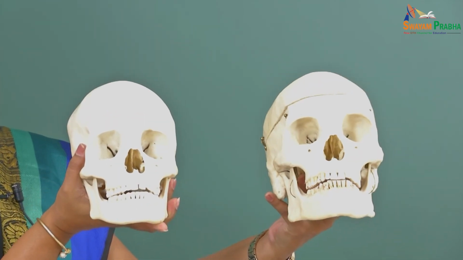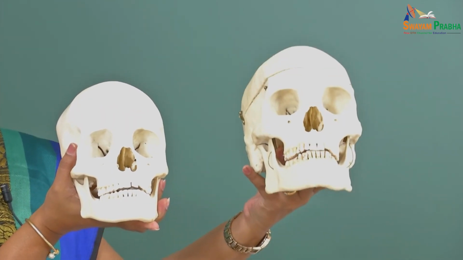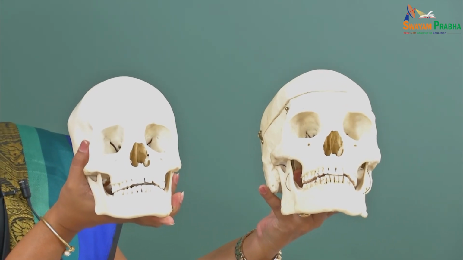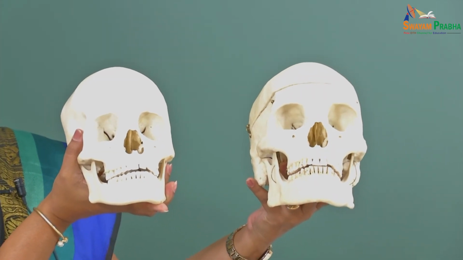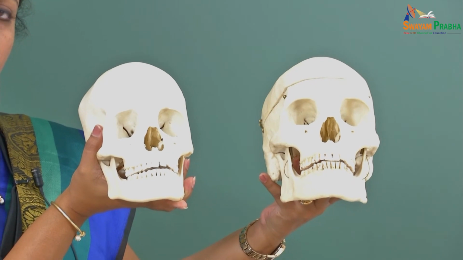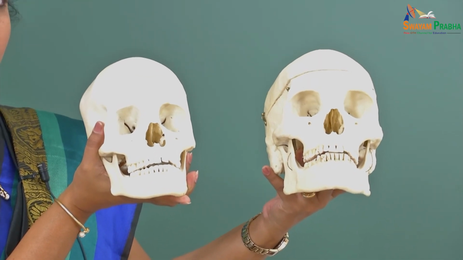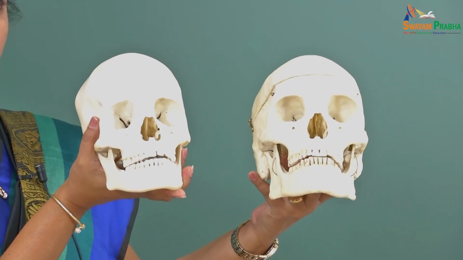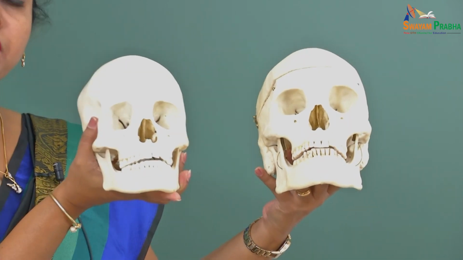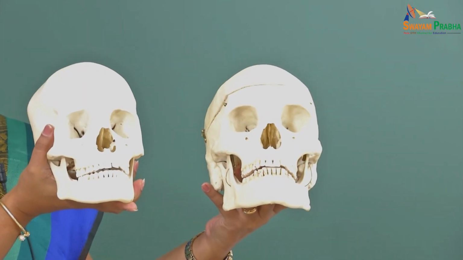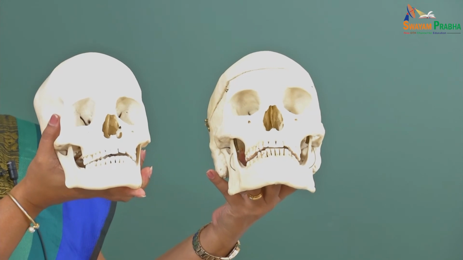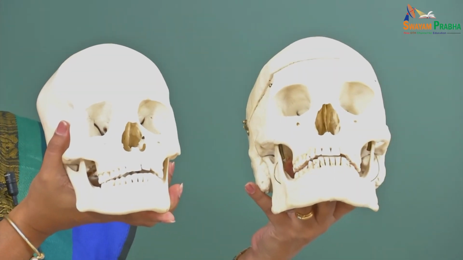The features are more defined in a male skull, and the skull bones are smoother in a female skull. See the size of the facial skeleton; the size of the bones is also less in a female skull. By examining various other features of the skull, you could determine the difference between male or female.